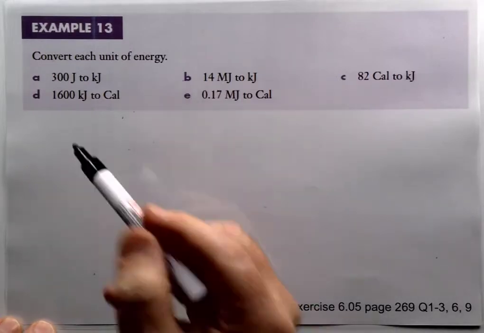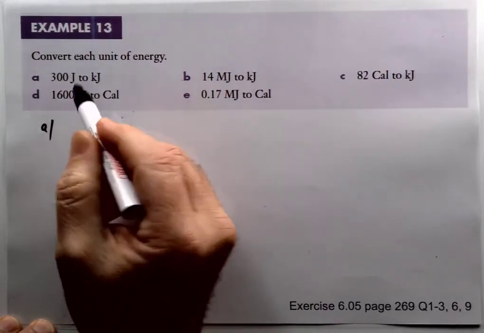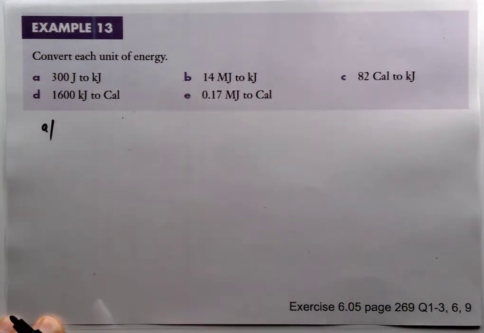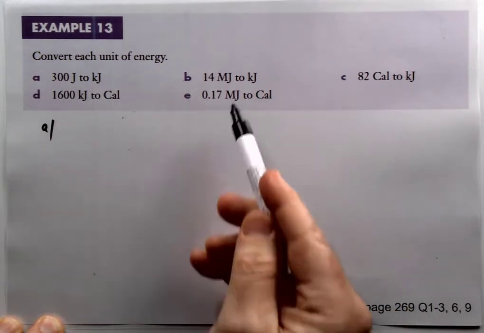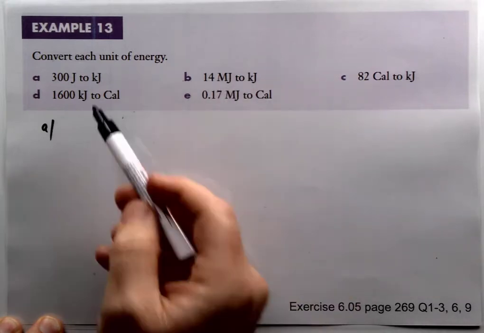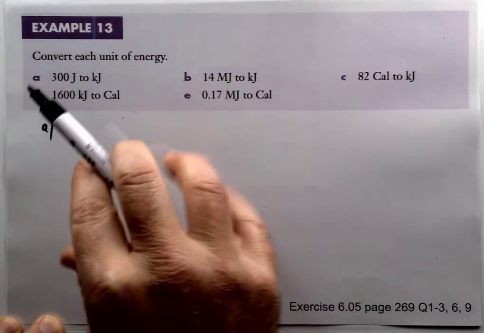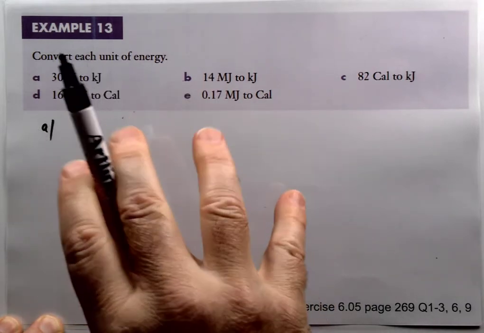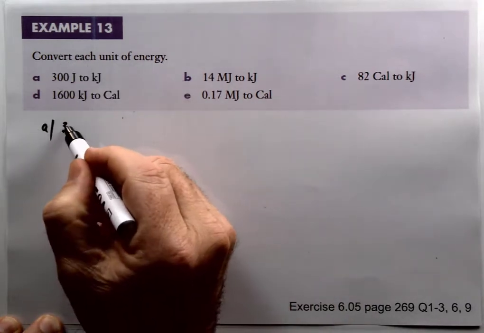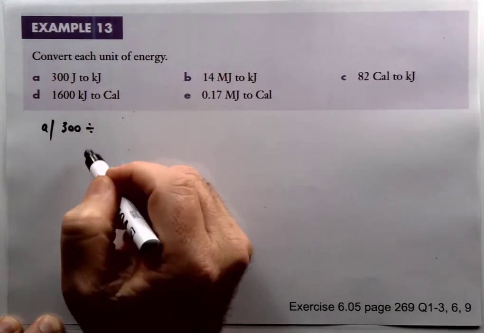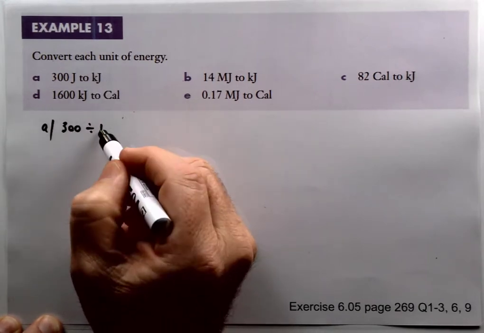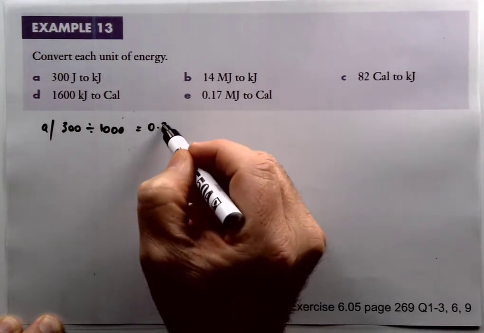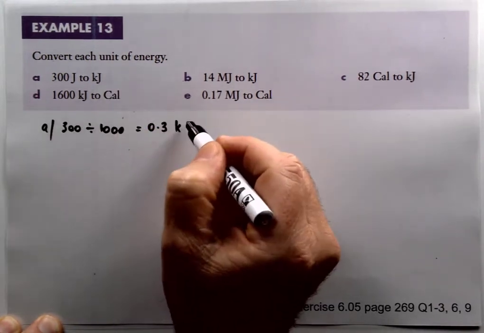Okay, so we'll start off with some conversions using joules. We don't tend to generally convert between joules and kilojoules or megajoules and kilojoules. Anyway, we're going from a joule to a kilojoule, so a joule to 1,000 joules. So the unit's getting bigger, the number has to get smaller. So we're going to divide to make the number smaller. Kilo means 1,000, and 300 divided by 1,000 is 0.3, and that's going to be kilojoules.